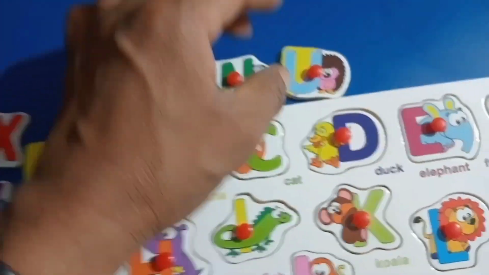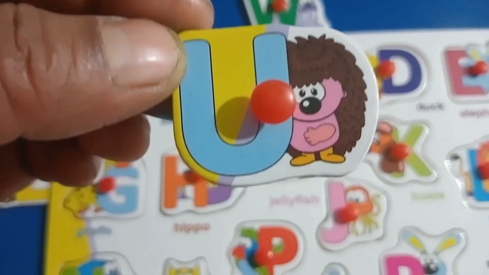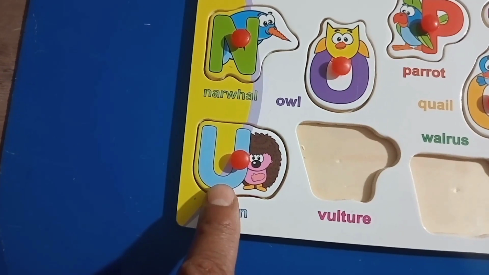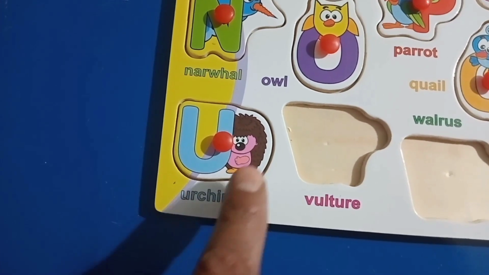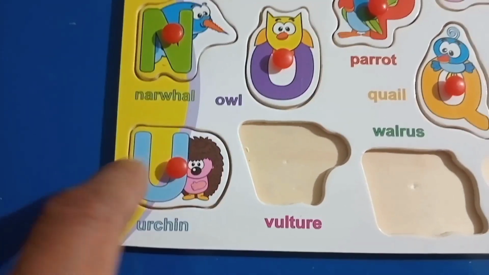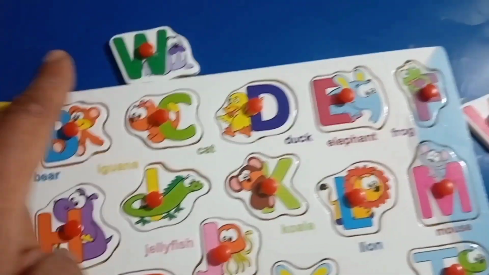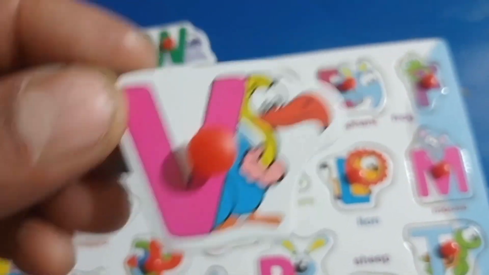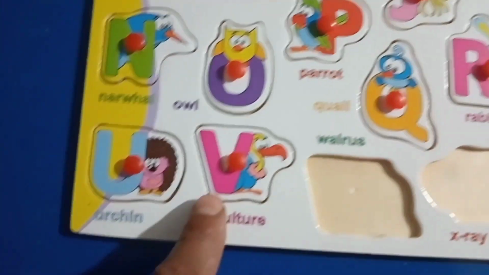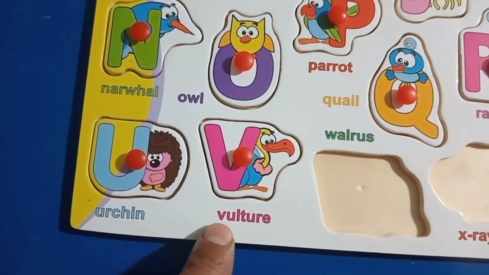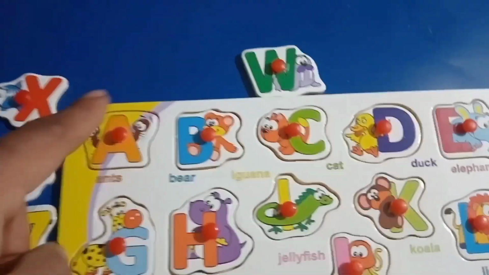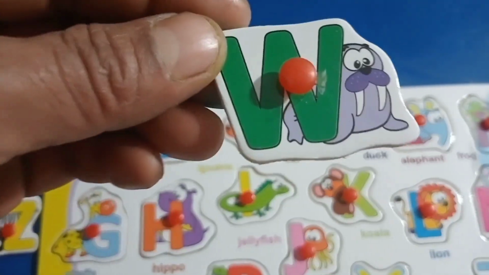Letter U. Okay, take it, letter U. U is for urchin. This is an urchin. Okay, next letter is V. Letter V. V is for vulture. This is a vulture. Okay, next letter is W.